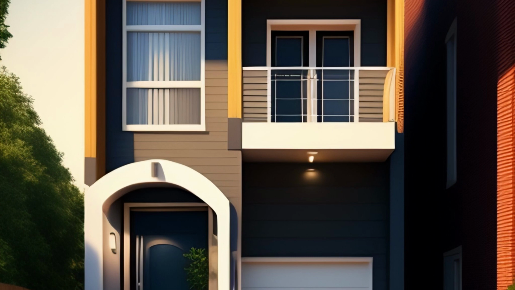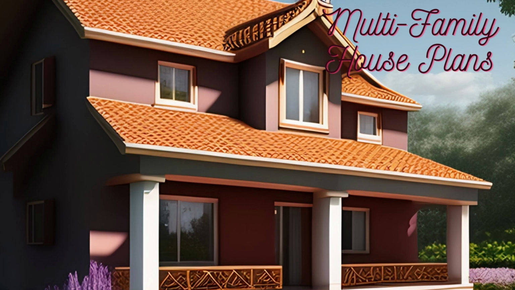These plans are suitable for properties where multiple households share common spaces or for real estate investments. Here's a description of multifamily house plans. Multiple living units. The defining feature of multifamily house plans is that they include 2 or more separate living units. These units can range from apartments and condos to duplexes, triplexes, and larger buildings with multiple units.